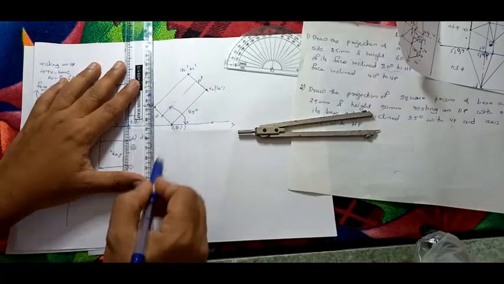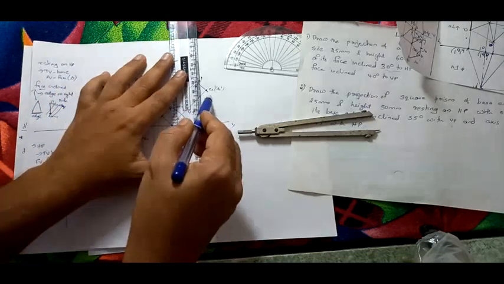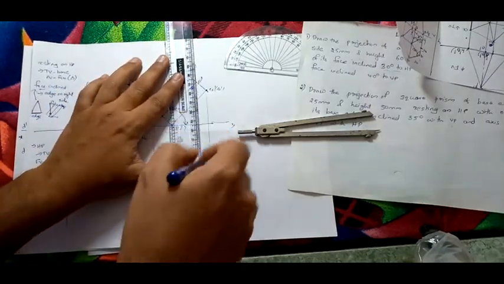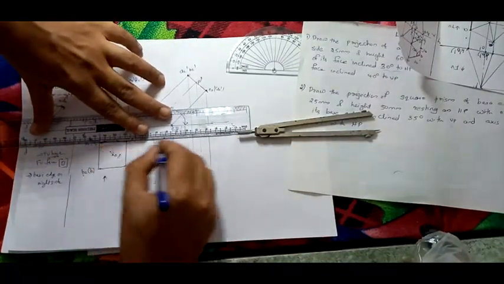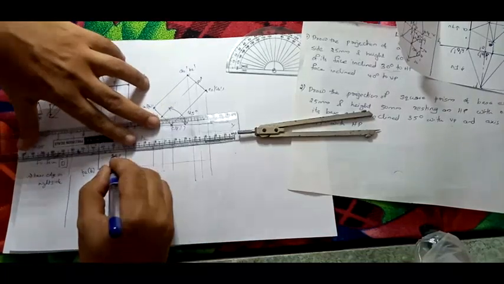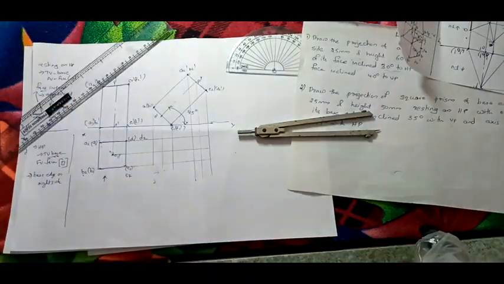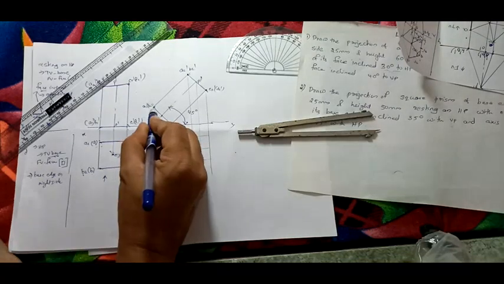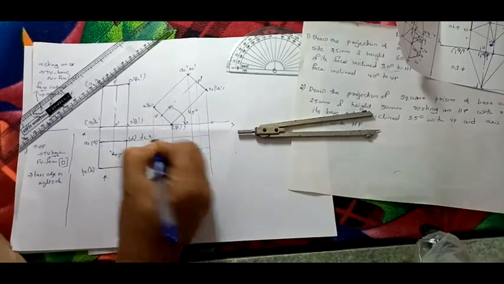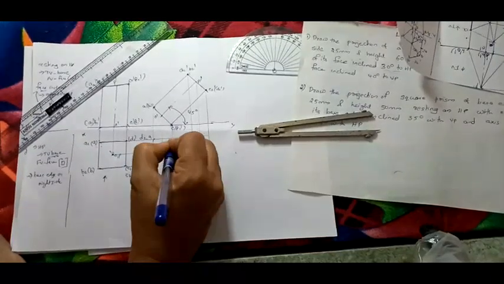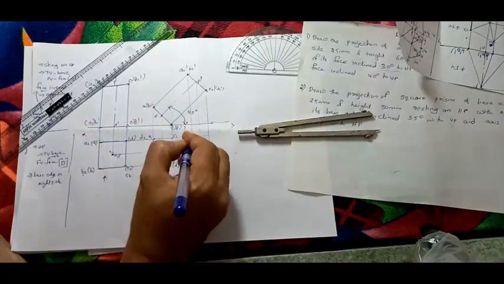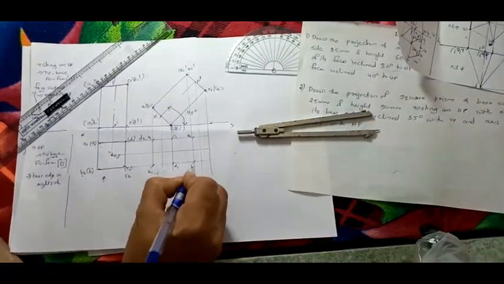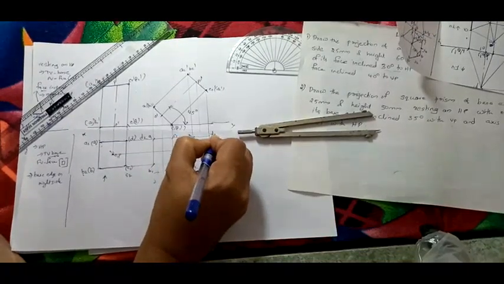Now draw projection lines from here, 1 2 3 4 5 projection lines. Similarly we will draw horizontal lines from here. This is already explained, the same as the previous question, right? Now what you will do, find the points a1 b1, here it is a1 and this one is b1, this one is c1, this one is d1. I need not explain, right? Then now you can find a2, this one is b2, this one is c2, this one is d2, and this is your o, this is your p, right?